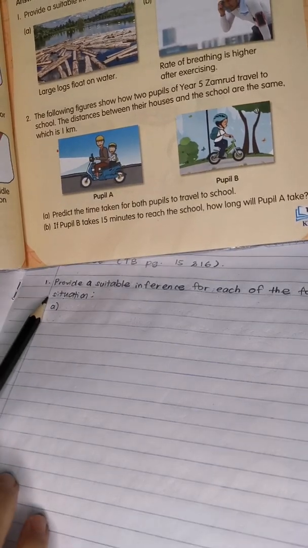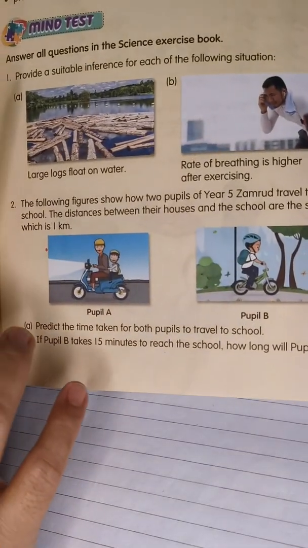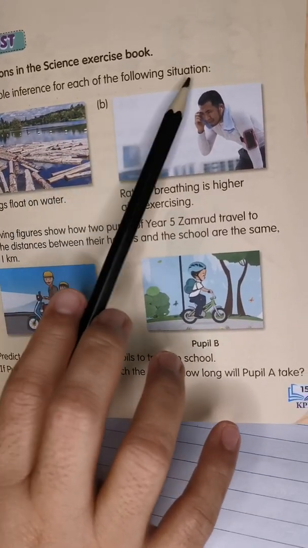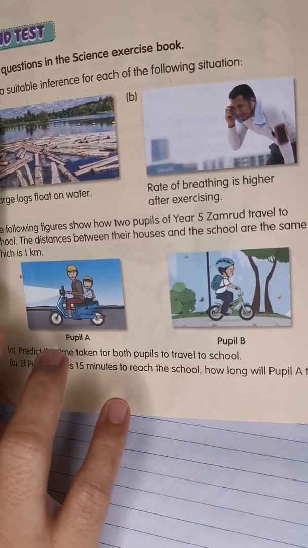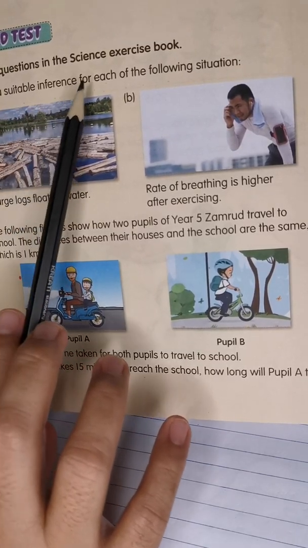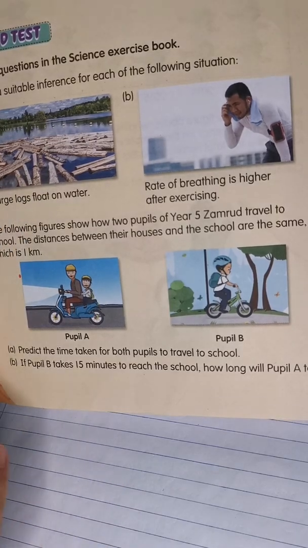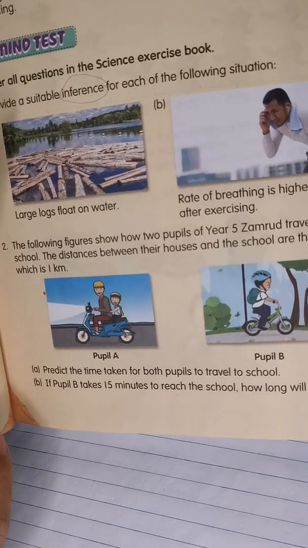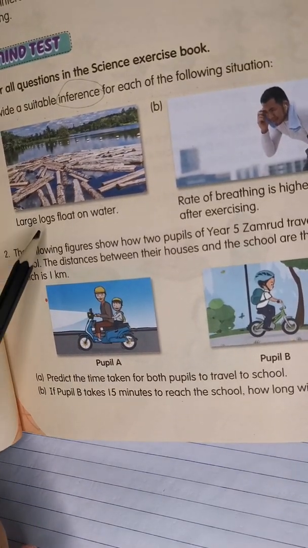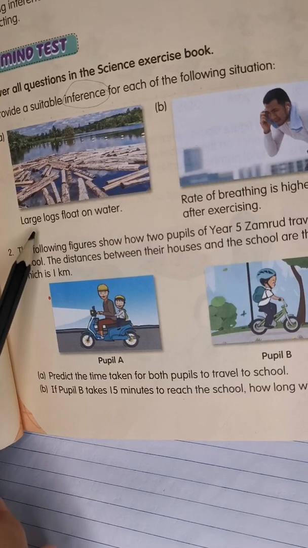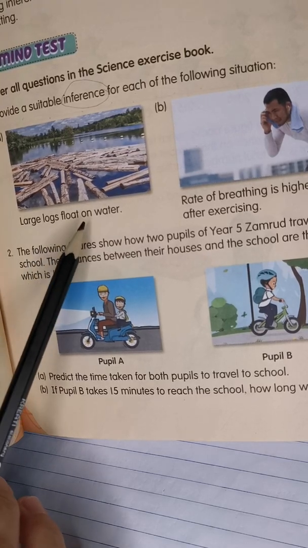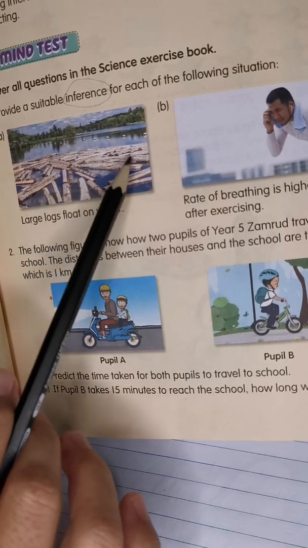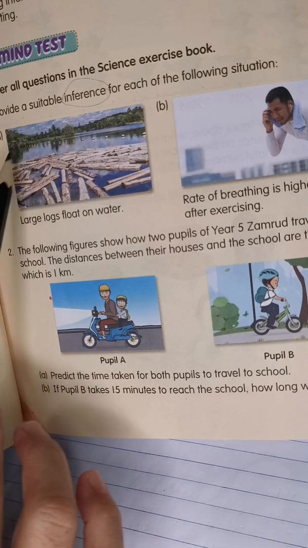For question 1, the question is, provide a suitable inference for each of the following situations. Berikan sebab yang sesuai untuk setiap situasi di bawah. The keyword is inference, sebab. So, look at question A. Large logs float on water. Balak yang besar terapung di atas air. So, you have to think of the inference. Awak kena fikirkan sebab apa balak yang besar ini boleh terapung di atas air.